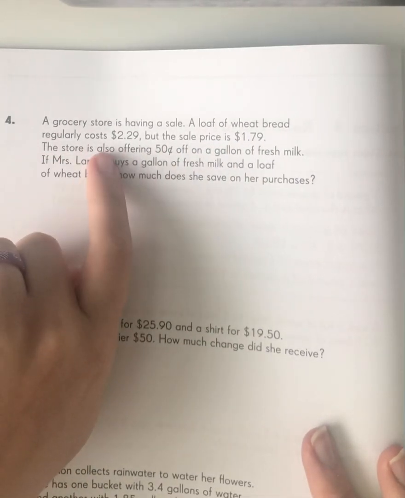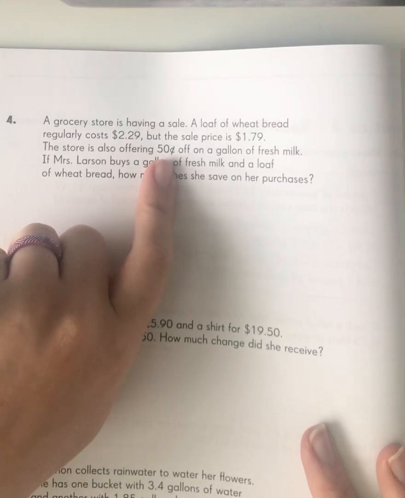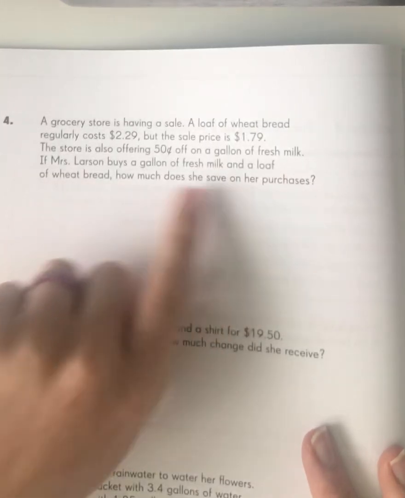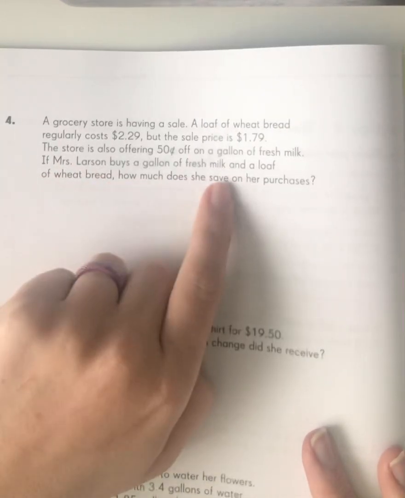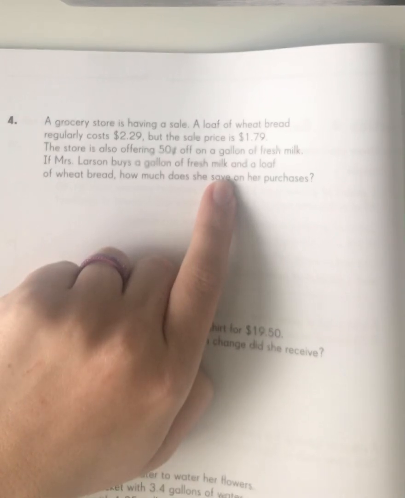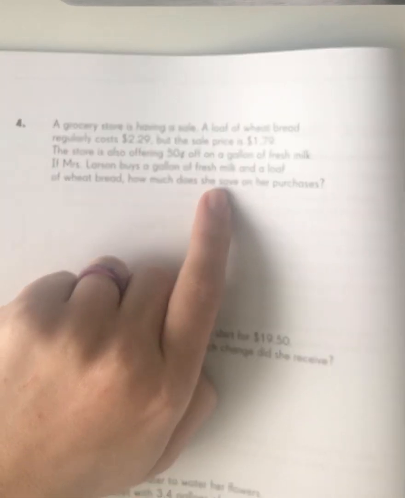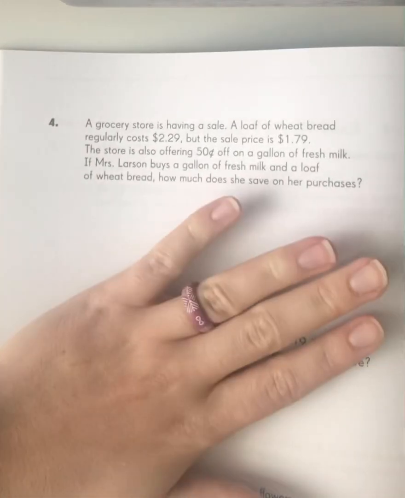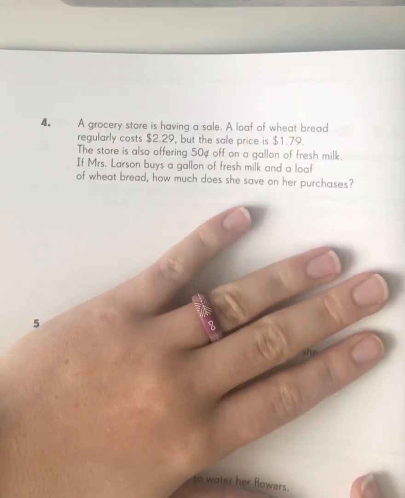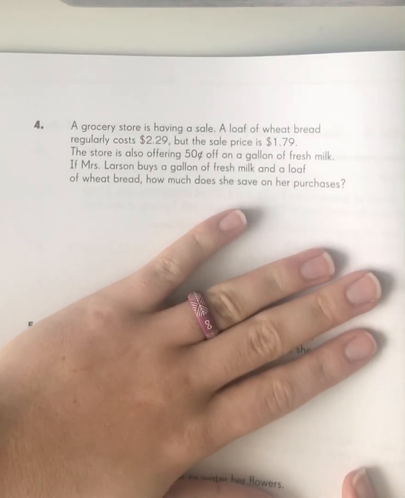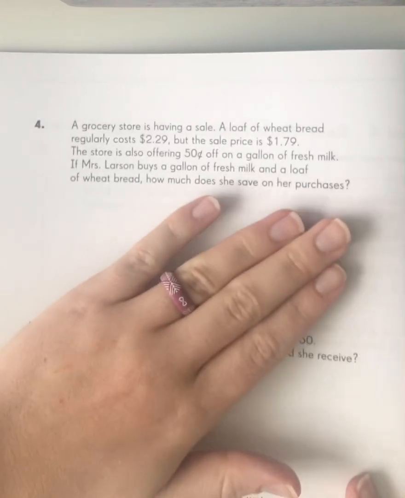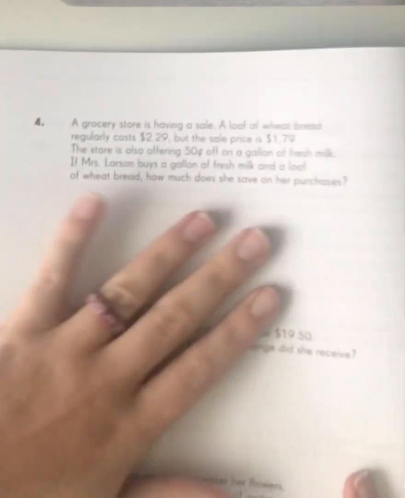The store is also offering 50 cents off on a gallon of fresh milk. If Mrs. Larson buys a gallon of fresh milk and a loaf of wheat bread, how much does she save on her purchases? Now, you're probably thinking, that's a lot of information. I don't know where to start. You have to be able to discern what's important and what's not.